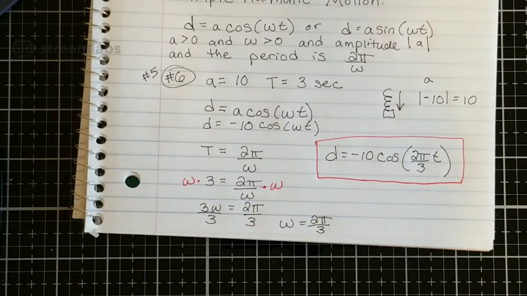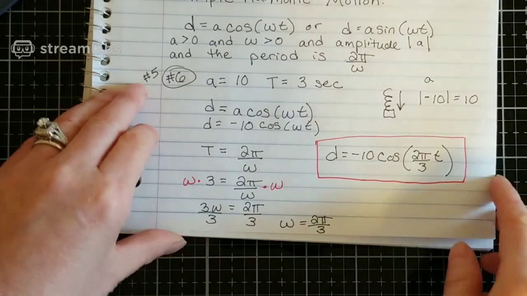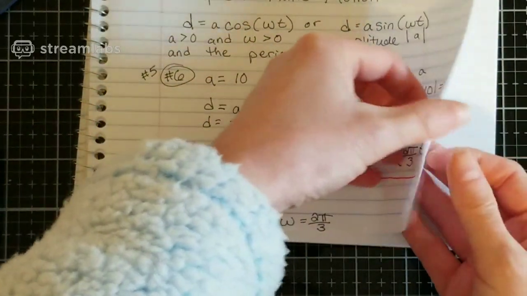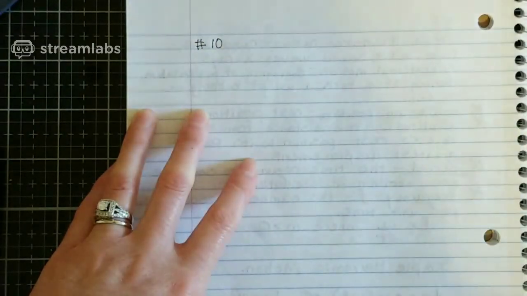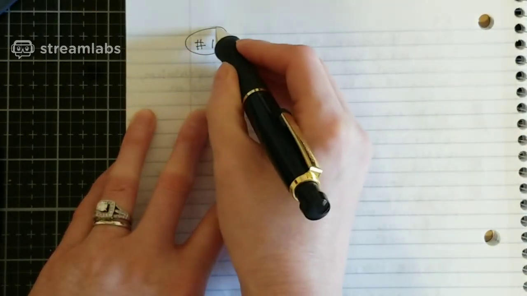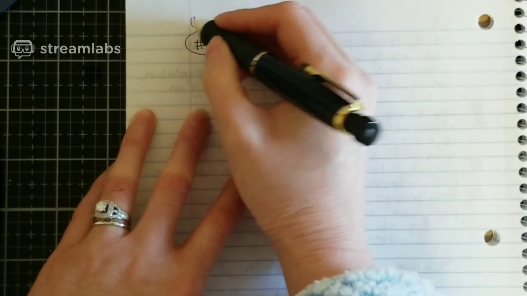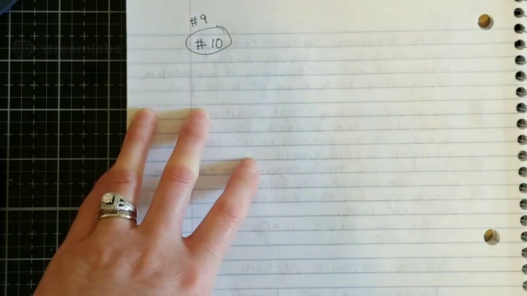All right, and then we're going to do number 10. And number 10 is really close to number 9 that they're requiring you to do. All right, I'm going to turn this page here. Okay, so this number 10 is the one we're actually doing, but when you're looking for your homework, this is going to help you on number 9.